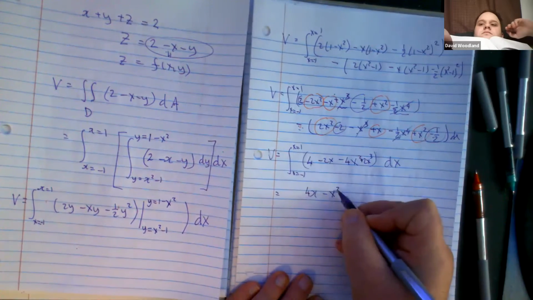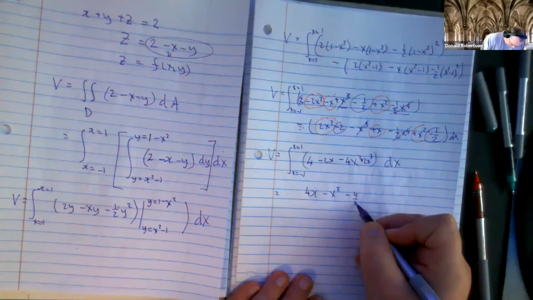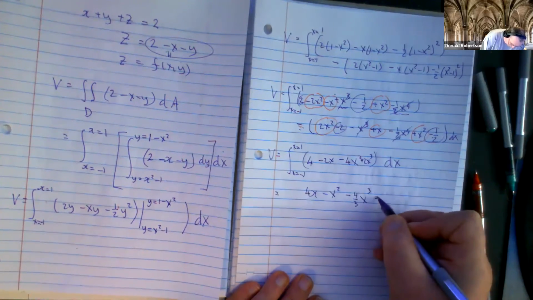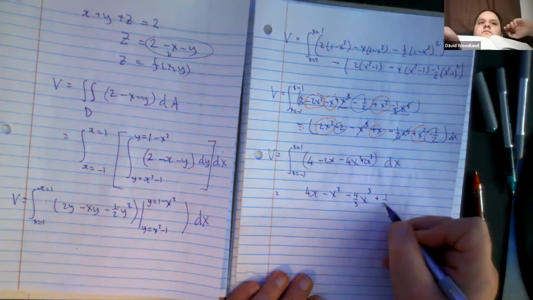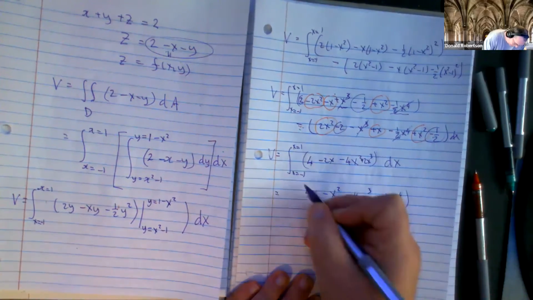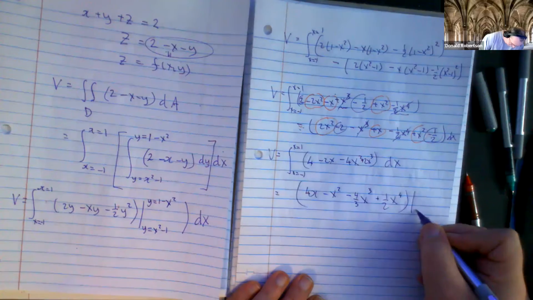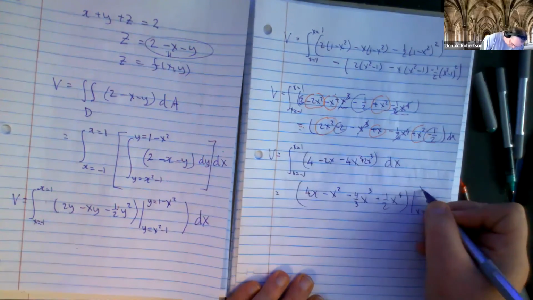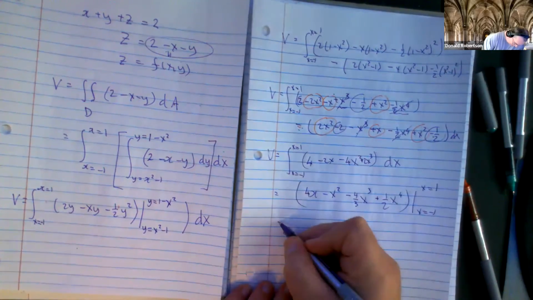4x minus 1/2 x squared minus 4/3 x cubed, evaluated at x equals -1 to x equals 1.